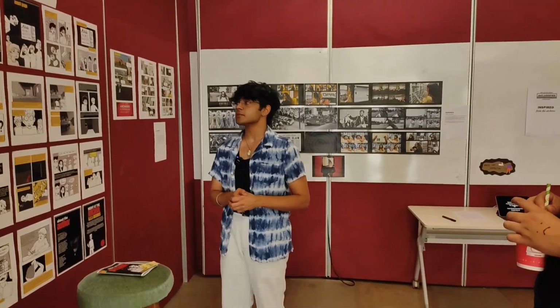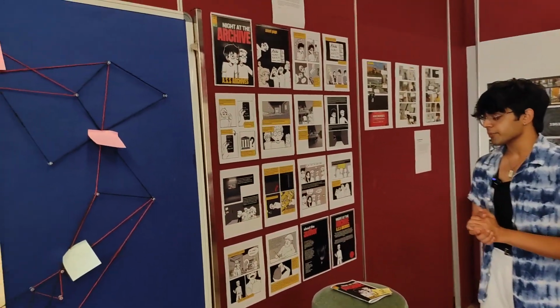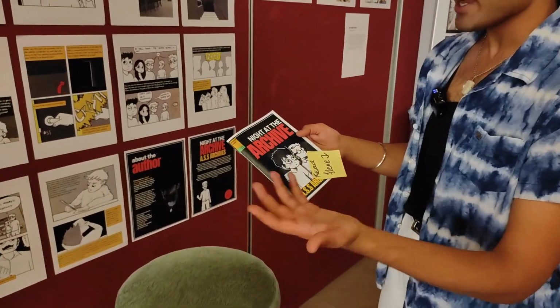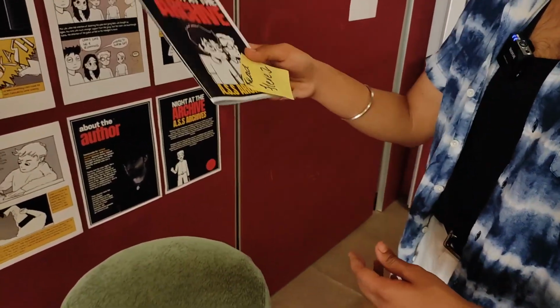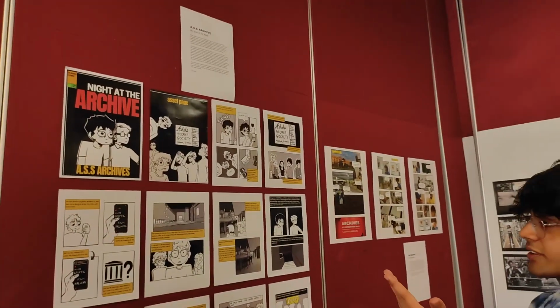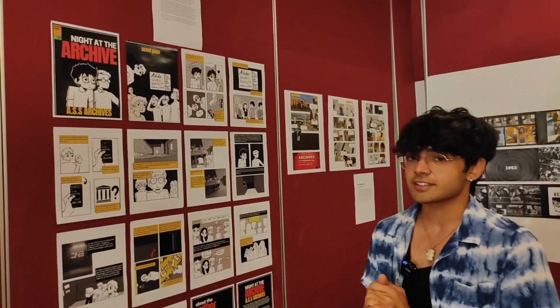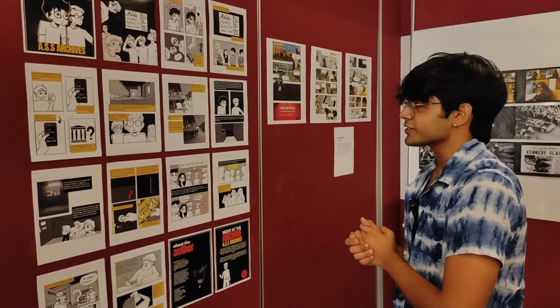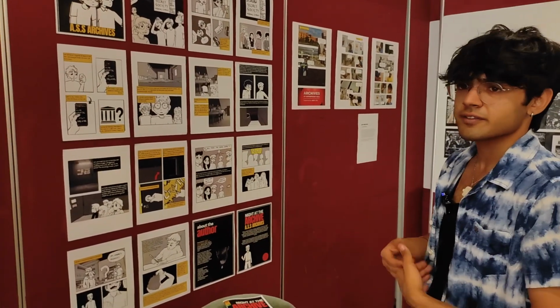So the next exhibit, this is my exhibit. It's in the form of a comic book, which is called Night at the Archive, the ASS Archive. Essentially, this comic book was made about the Ashoka Secret Society, something I was part of briefly, which also ended with me interacting with the archive through it.